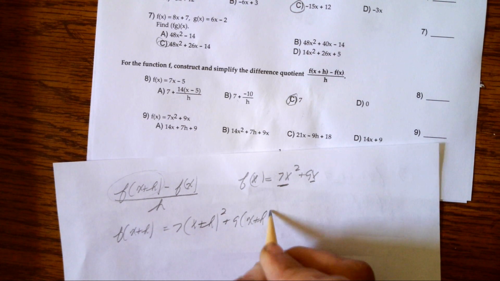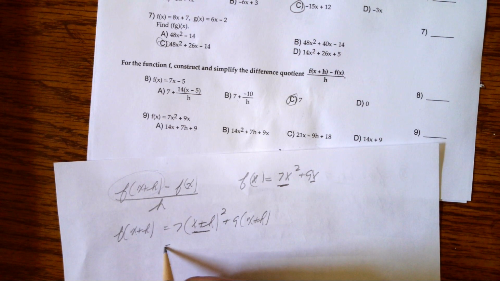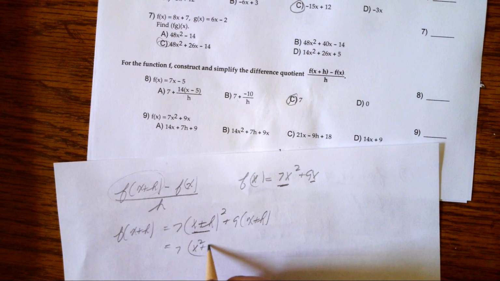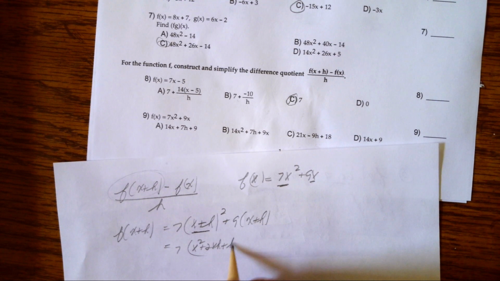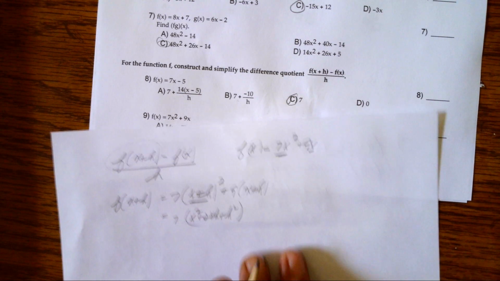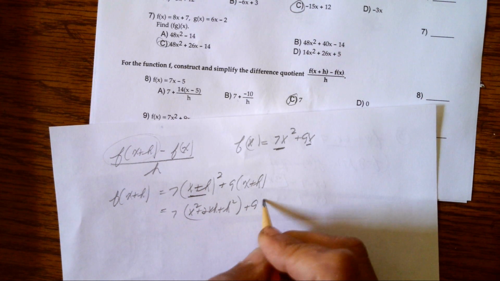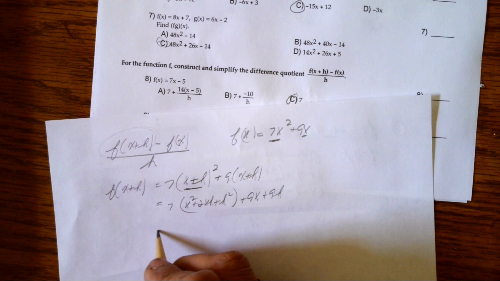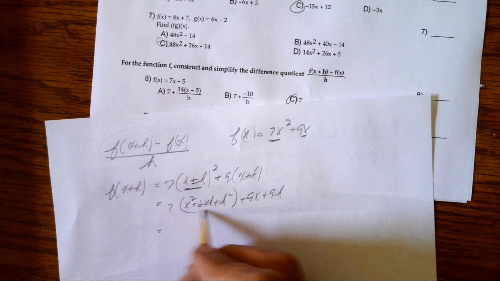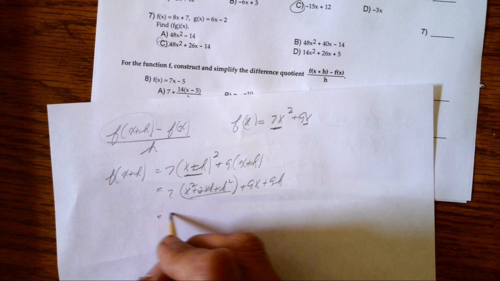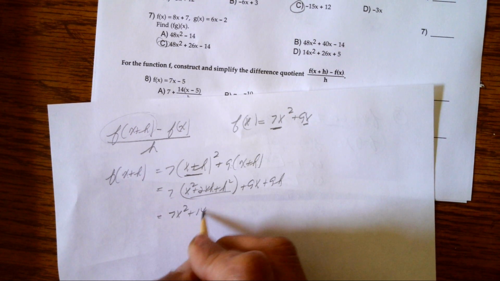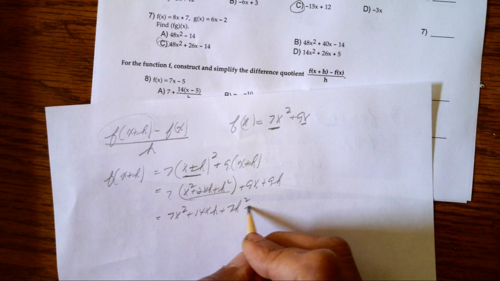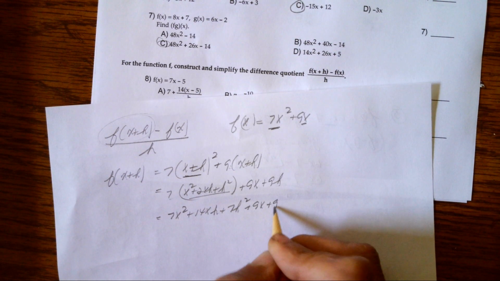Have this in your notes, how you FOIL that out. The FOILed x plus h quantity squared is x squared plus 2xh plus h squared. Have this in your notes; you don't have to bother FOILing it. And distributing 9 times x plus 9 times h gives 9x plus 9h. If I distribute the 7 times the terms in the parentheses, this becomes 7x squared plus 14xh plus 7h squared plus 9x plus 9h.